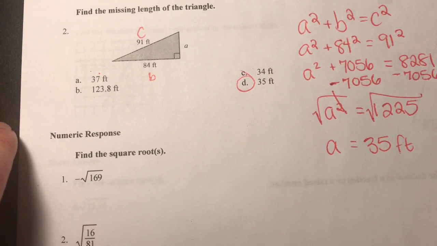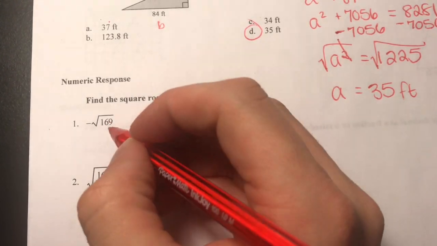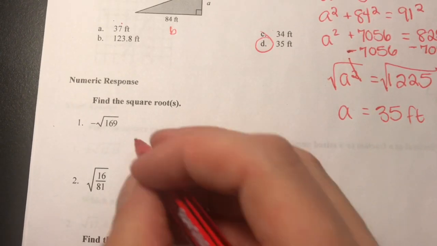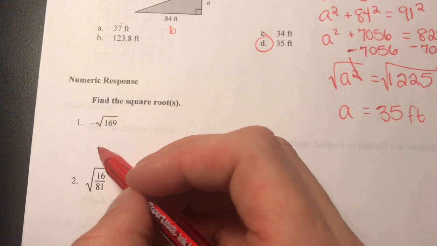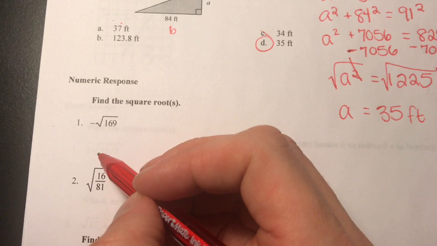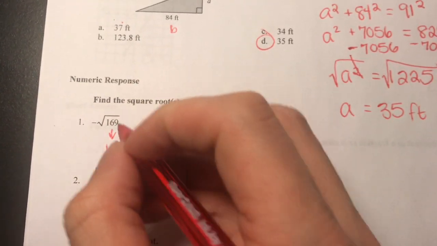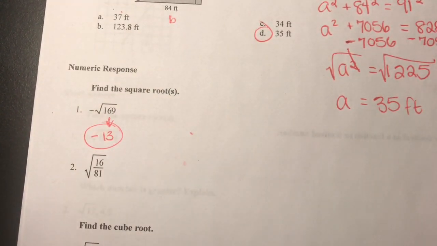I have to fix this again. All right. Find the square root. 169 is a perfect square, which means I could take the square root of it and get a nice pretty number. In this case, if you forget what square root means, it's what number times itself gives you that guy. 169 is 13 times itself. So this becomes 13. And hello, negative, that's in front of everything. Keep that negative there, it comes along for the ride. Don't lose the negative.